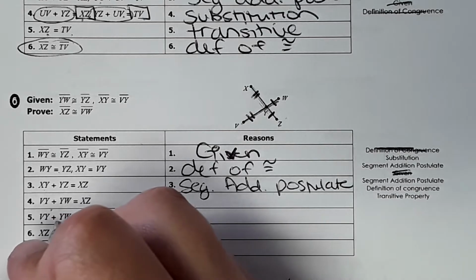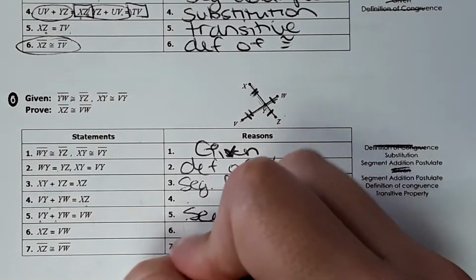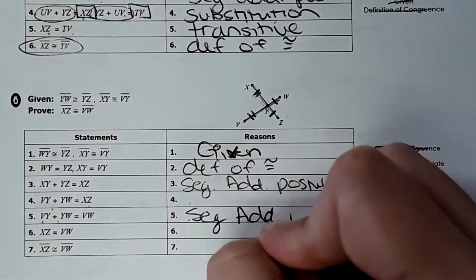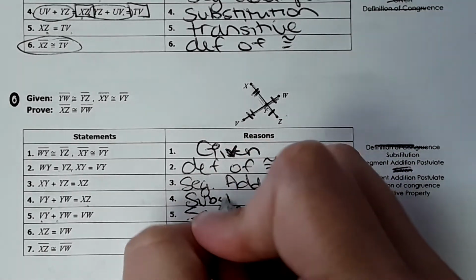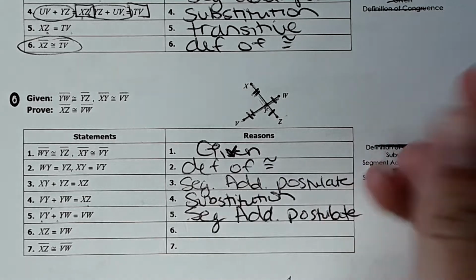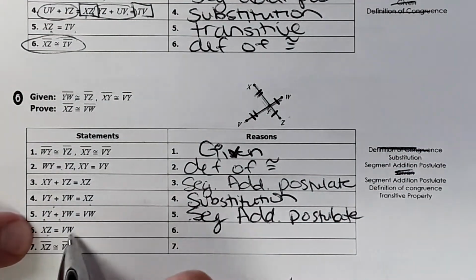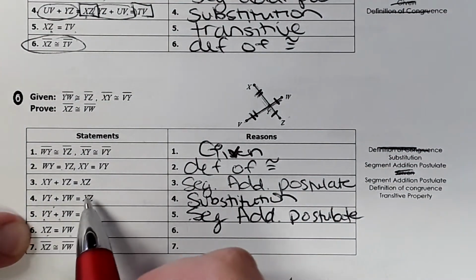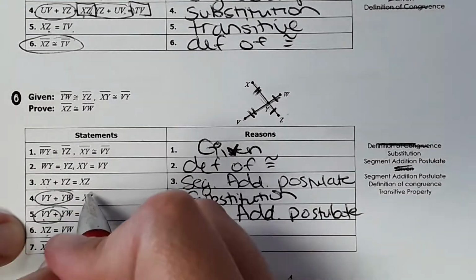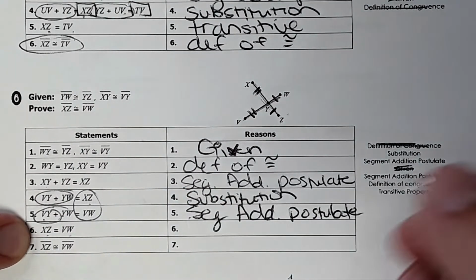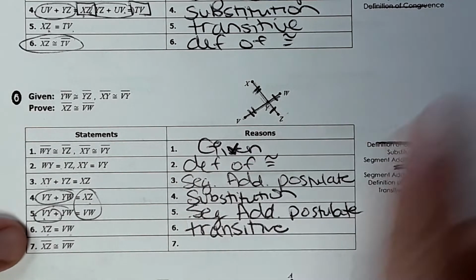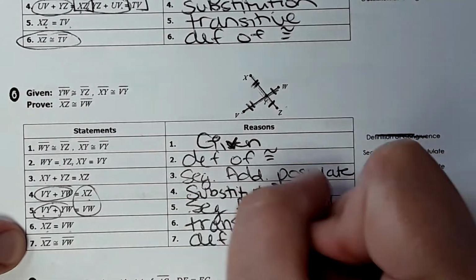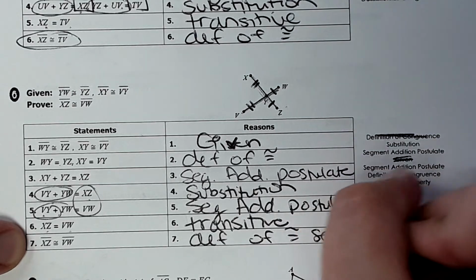VY plus YW equals VW. Okay, that's segment addition postulate. And then this one's substitution. Then XZ equals VW. These two are the same, so they're using transitive to put these two equal, so that would be transitive. And then definition of congruent segments.